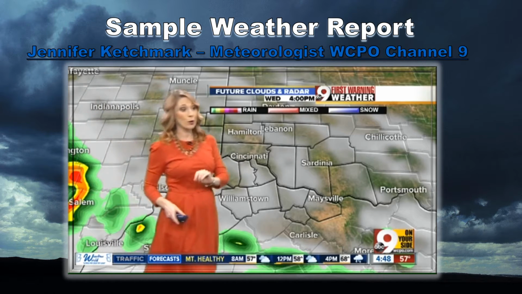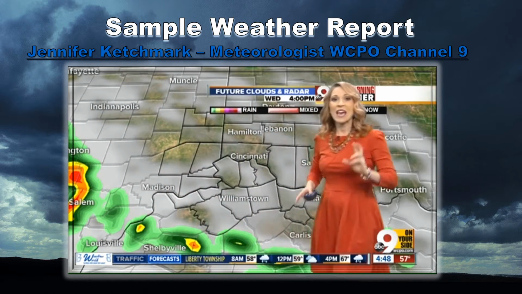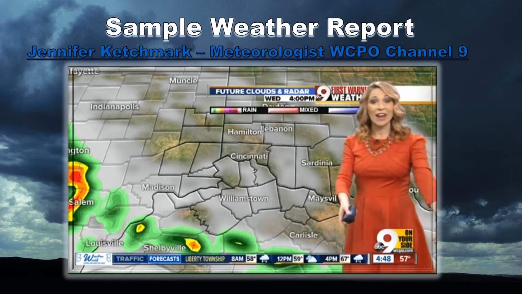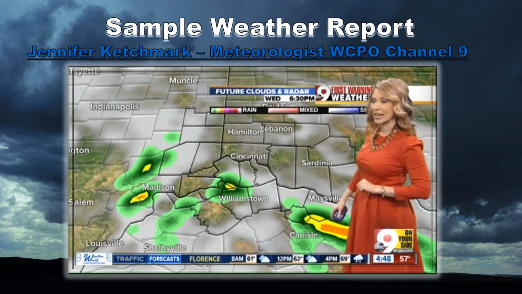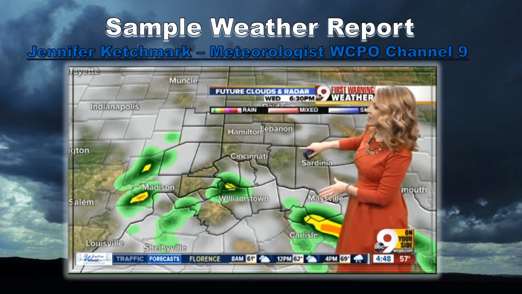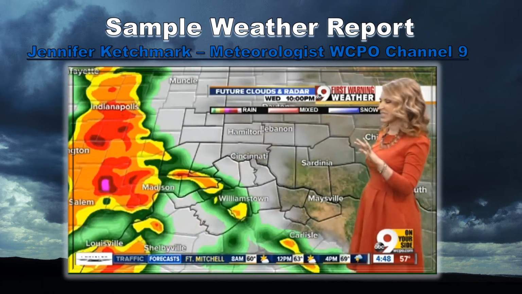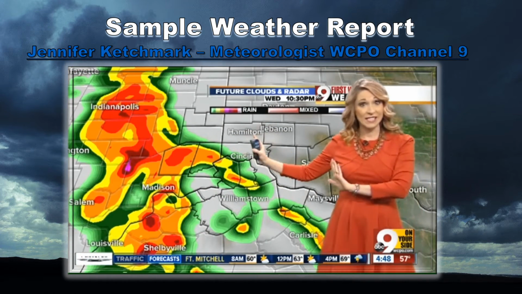This afternoon, though, you'll notice a few breaks in the clouds. That is energy that's building ahead of the storms that will be in for later on tonight. So we'll get a little sunshine today. Then this evening, here you start to see that slight chance for rain as we head between 6 and 8 p.m. But this is the main line.